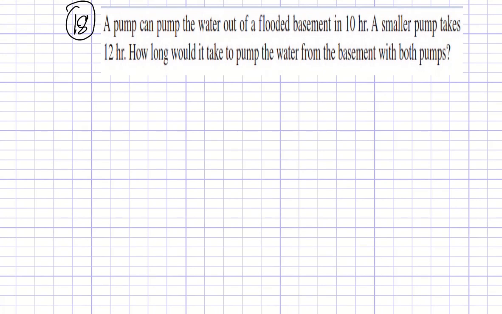It says a pump can pump the water out of a flooded basement in 10 hours. A smaller pump takes 12 hours. How long will it take to pump the water from the basement with the 2 pumps? The same thing. Look at the 2 pumps, they combine, it would take them t hours, okay? And then you get x times y over x plus y, where you just want to know what t is.